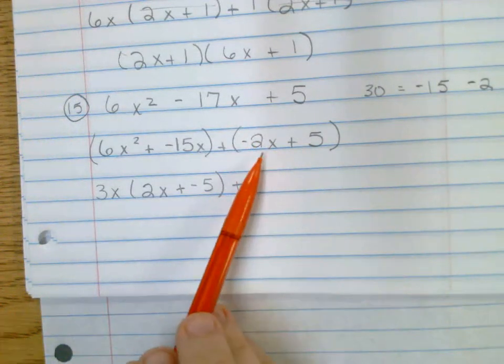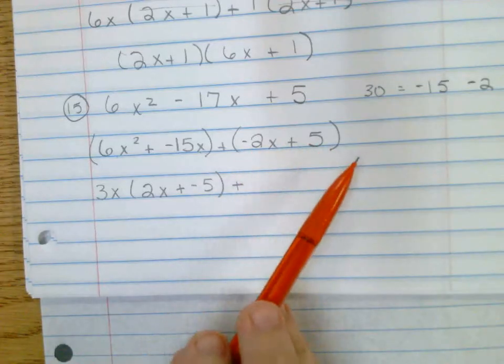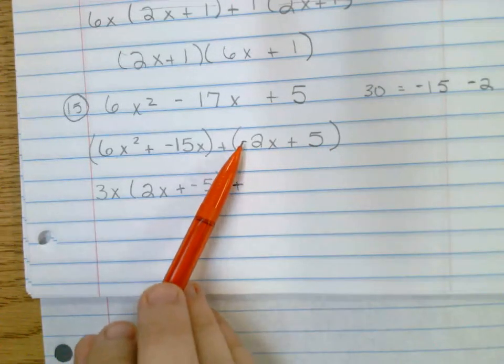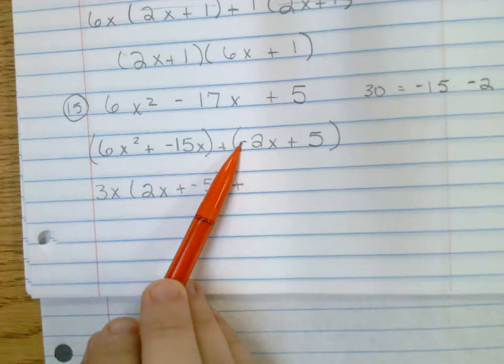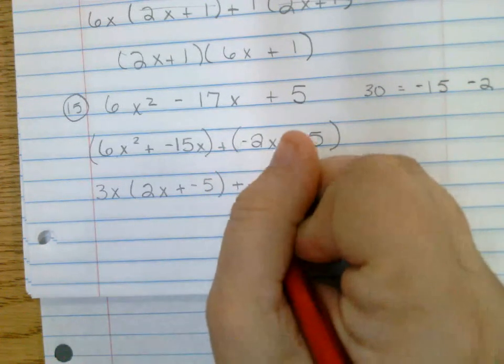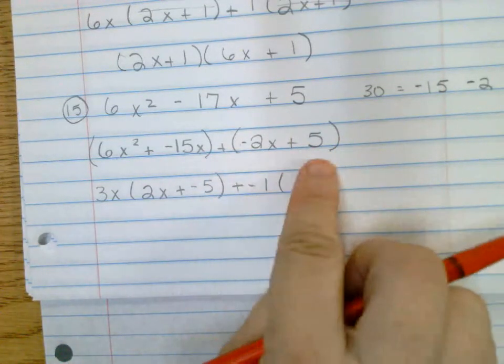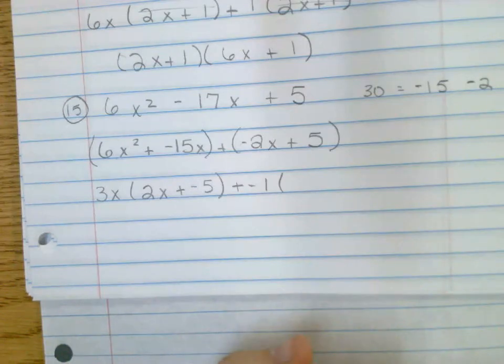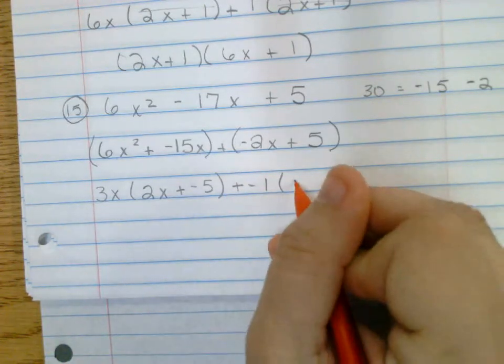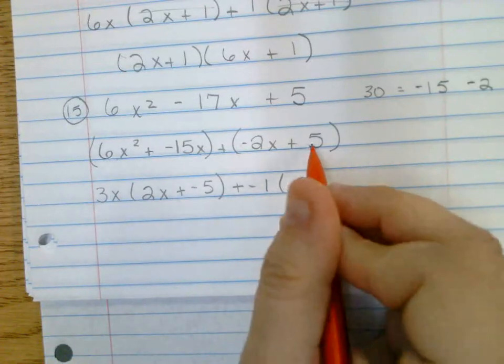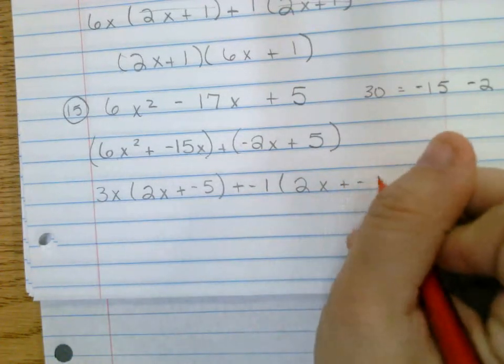Now, in the second one, there's nothing that I can factor out. But remember, I told you, you can never have a negative in front of that x term. So you're going to have to factor out a -1, which means that everything's going to change to its opposite sign. But you can always check this by dividing, just like you do for anything else. -2 divided by -1 is 2. 5 divided by -1 is -5.